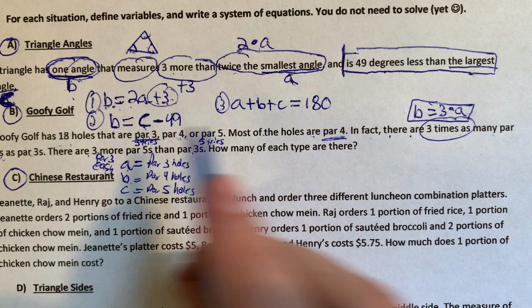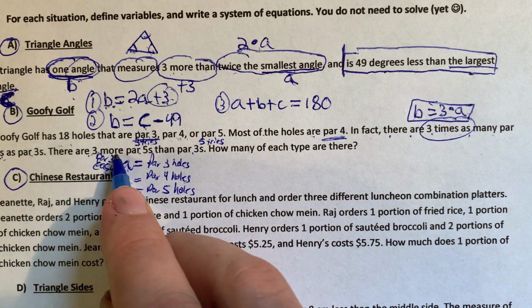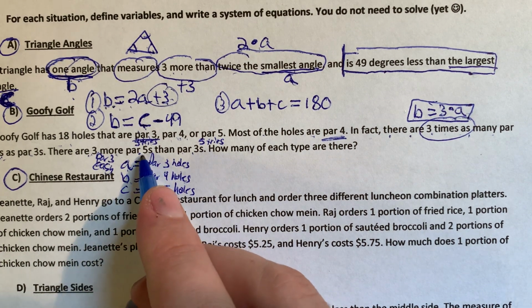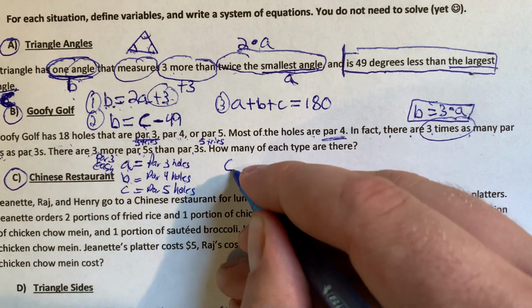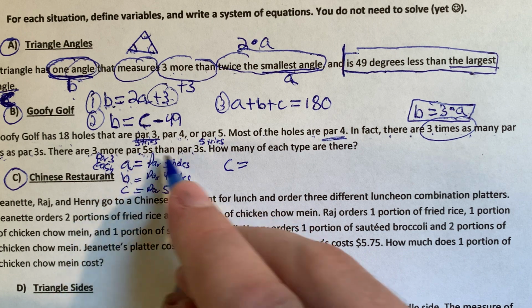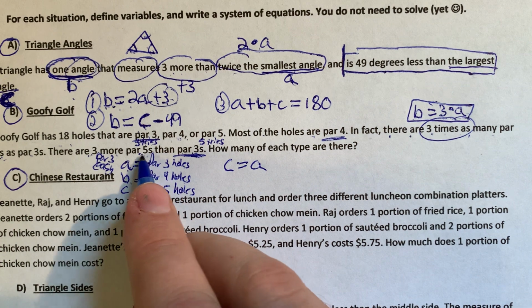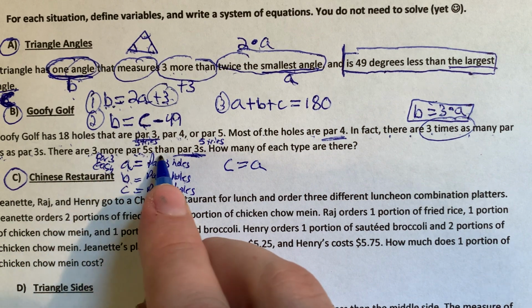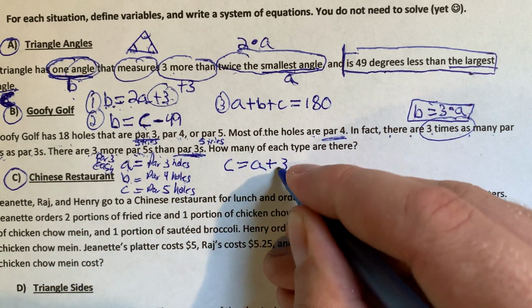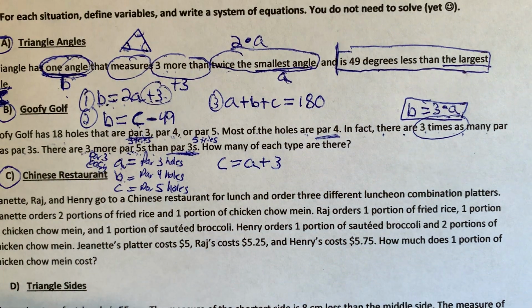Notice this time it says 3 times as many. Now it just says 3 more than. There are 3 more par 5s than par 3s. Which one are there more of? Well, there's more par 5s, right? So C is going to equal however many par 3s there are. That was our A. It's 3 more than that. That means however many par 3s there are, 3 more of these. So we need to take 3 and add it to how many par 3s there were to get how many par 5s there are. So the English here is a little tricky.